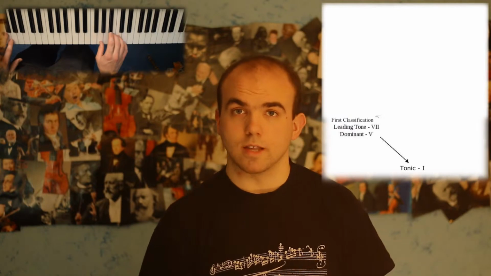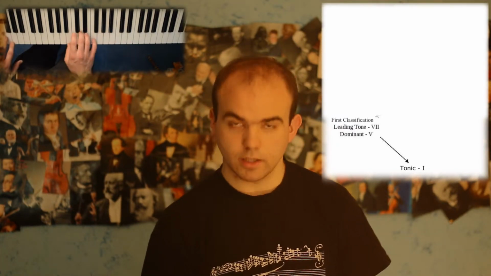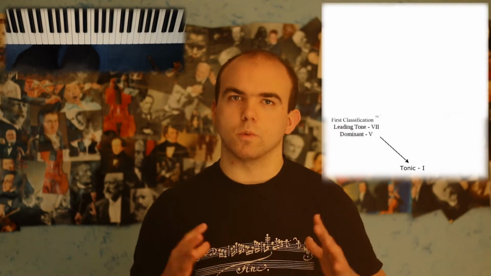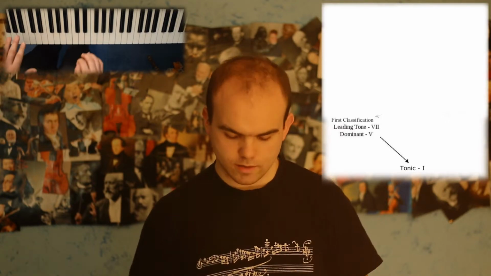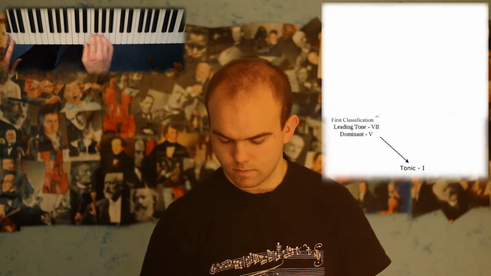And then we have what are called the chords of the first classification. The first classification chords are the dominant, in this case G major, and the leading tone, in this case B diminished. Those chords, the chords of the first classification, are the ones that tend to lead right to the tonic. So this diminished chord, the B diminished, which is the leading tone chord, the scale, can lead directly to the tonic, or the dominant can.